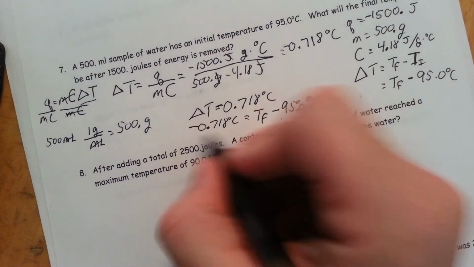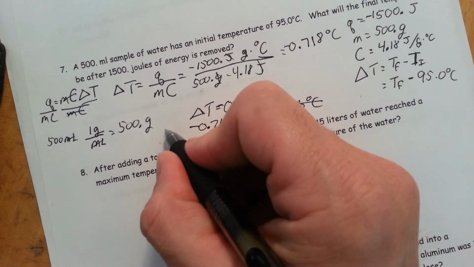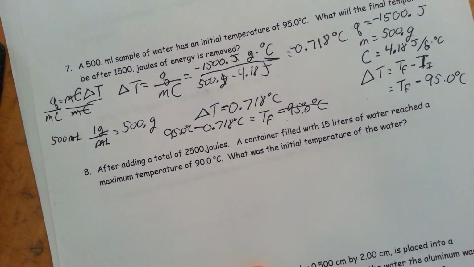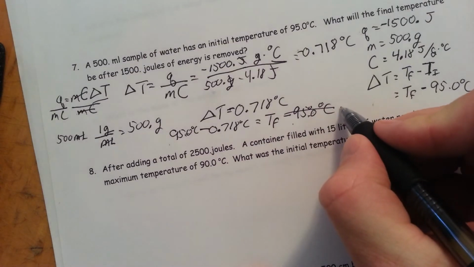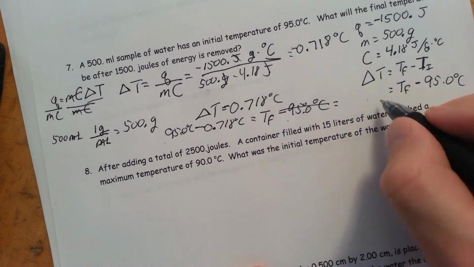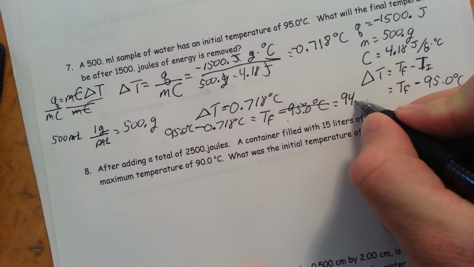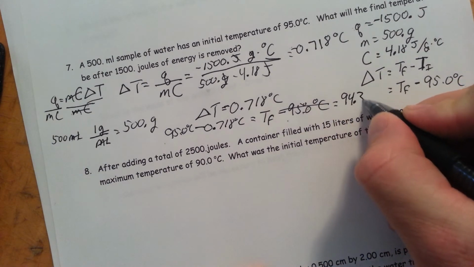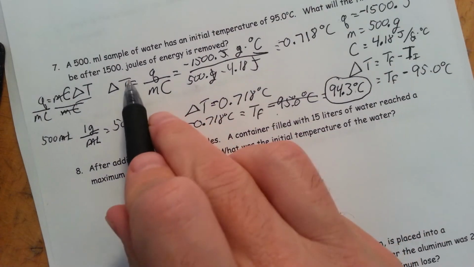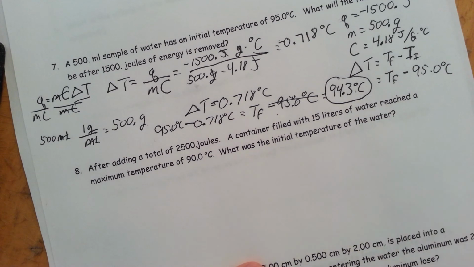So we add 95 to both sides, it cancels on this side, and we have 95.0 degrees Celsius here. So we have 95 degrees minus 0.718, and we end up with a final temperature of 94.3 degrees Celsius. So we removed all that heat and the temperature only dropped a little.